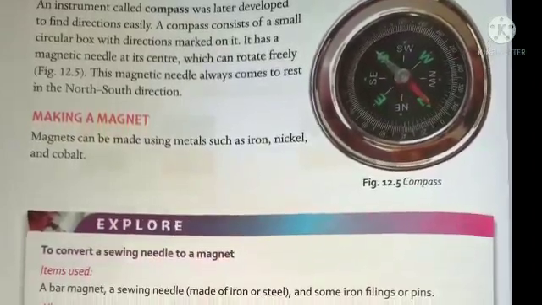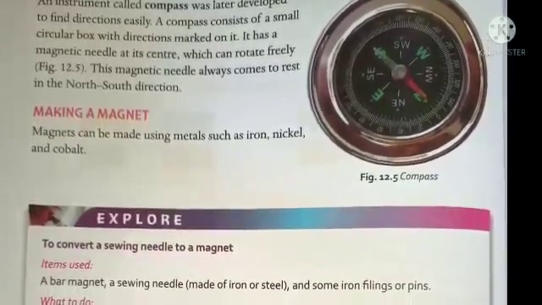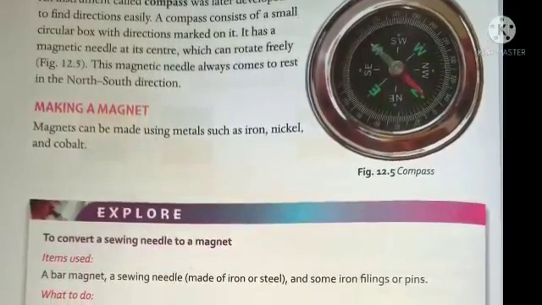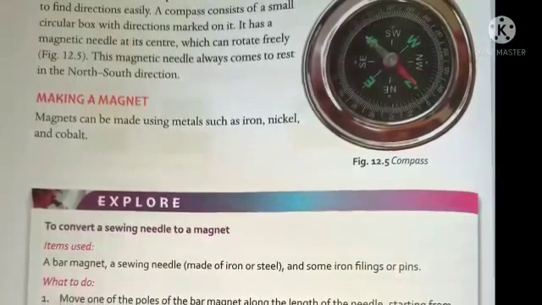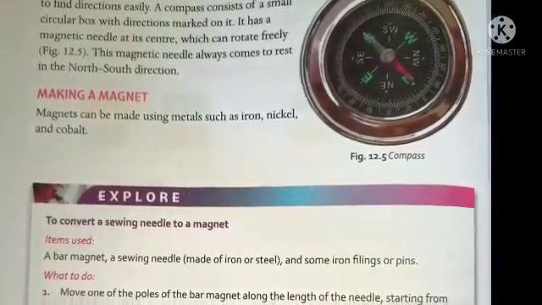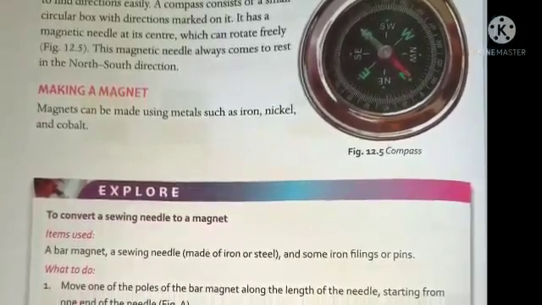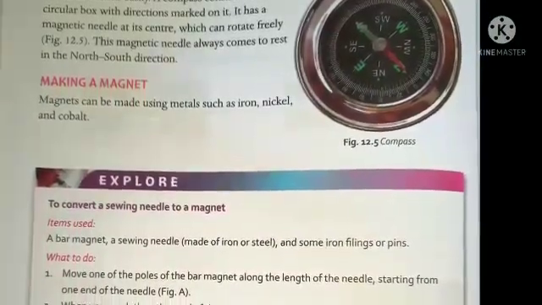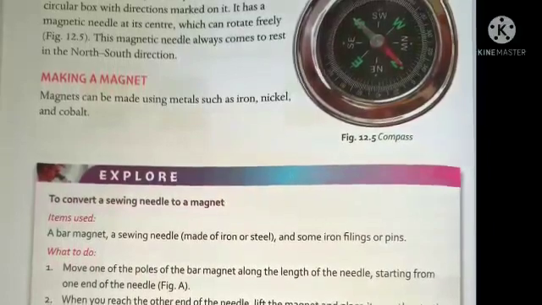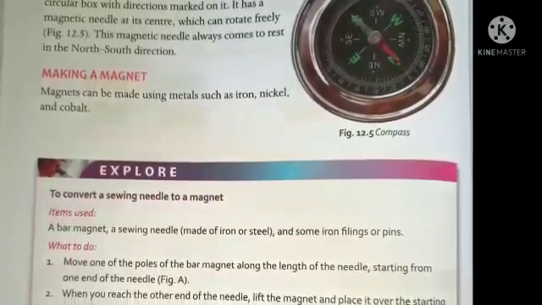Different directions like north, south, east, west are marked on the compass. Now, students, making of magnets. Magnets can be made using metals such as iron, nickel, or cobalt. Now, here is given the explore activity, which is to convert a sewing needle into a magnet.